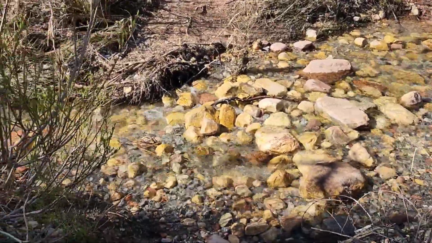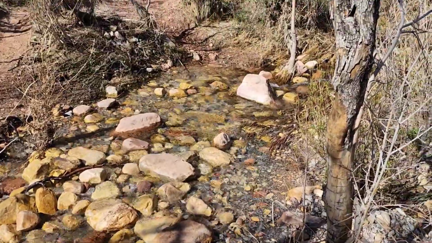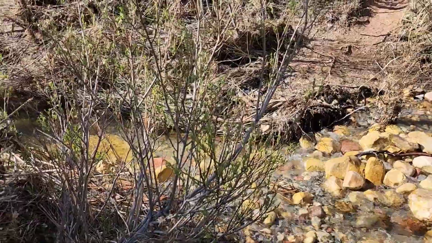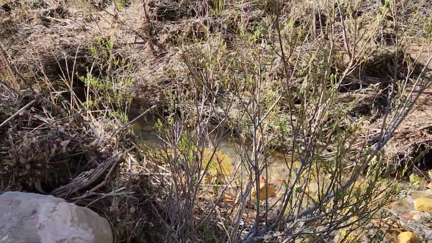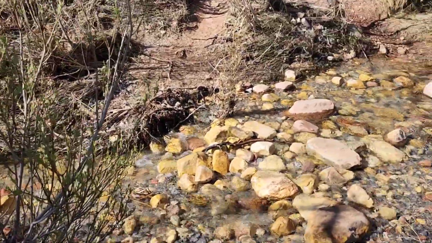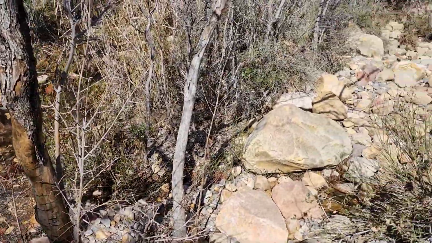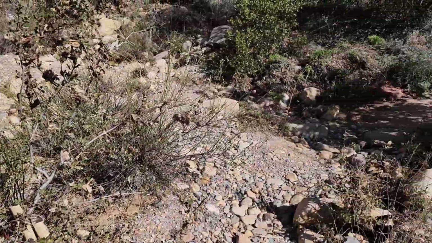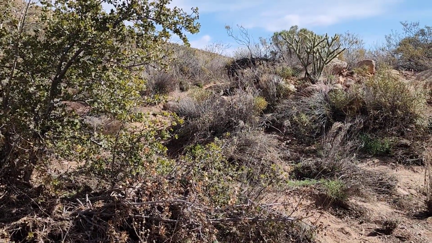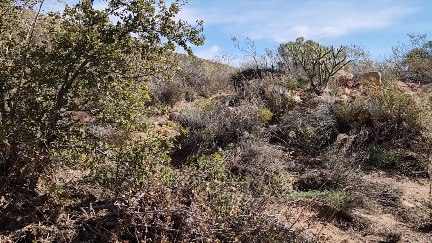If that's the biggest adventure of the day, crossing on these boulders. It's a pretty lame day as far as adventures, but beautiful day as far as just enjoying the base of the Rainbow Mountains. Continuing now on the Pine Creek Loop Trail and Knoll Trail, heading north.